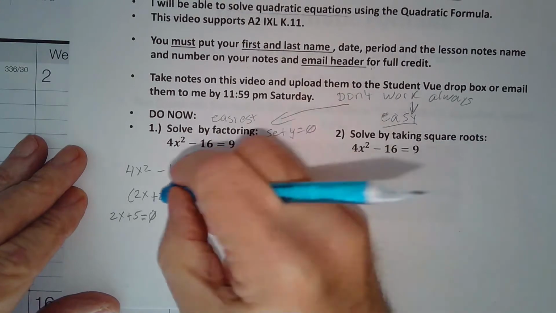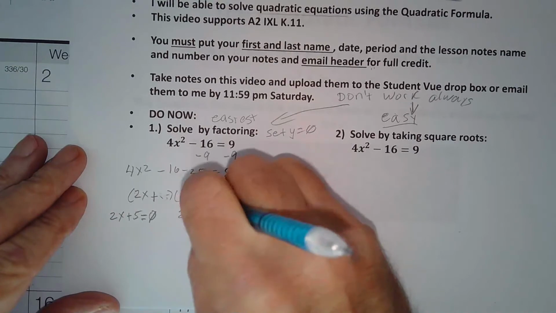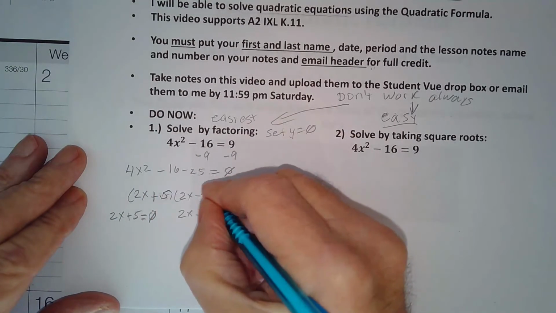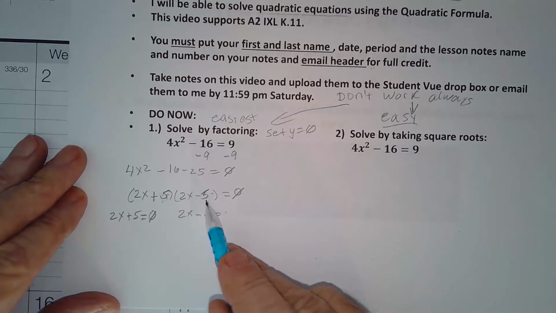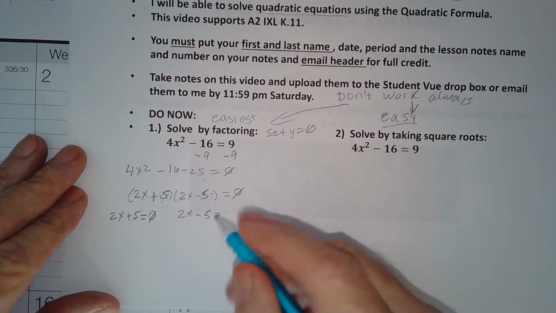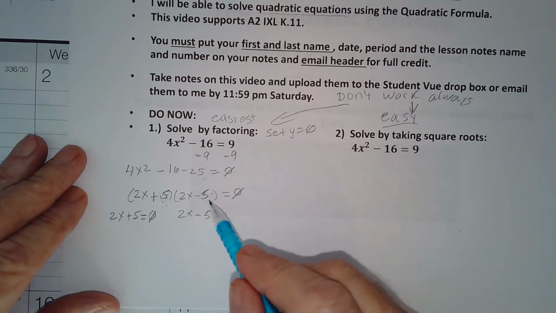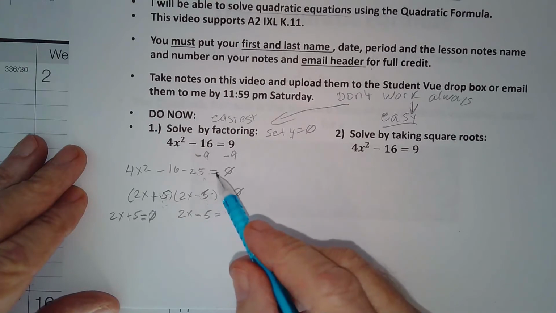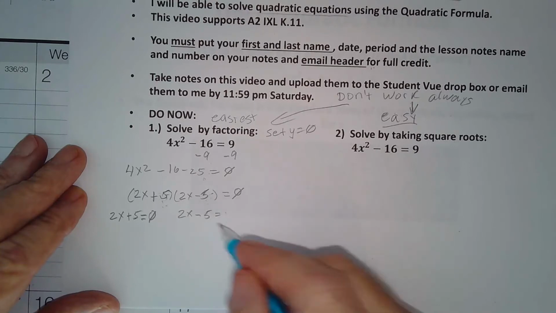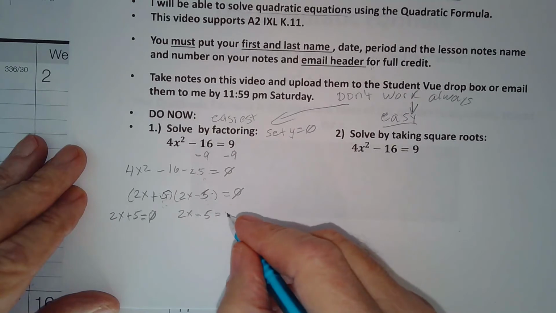Oh, I wrote 25. This is me going too fast, guys. Sorry. 2x plus 5 and 2x minus 5. So positive 5 times negative 5 is negative 25. Now I've got it right. Okay, so, again, if you aren't sure about this, and you want to go back to what it was before, then you can go ahead and multiply it back together and you'll come up with this trinomial. All right, so that equals 0.